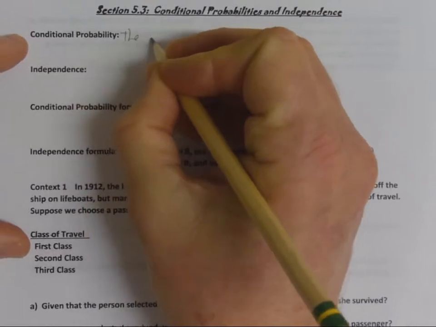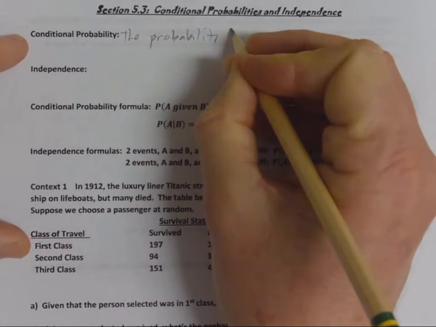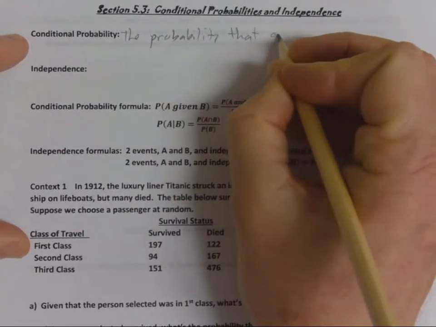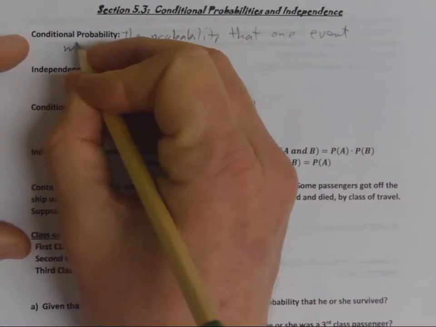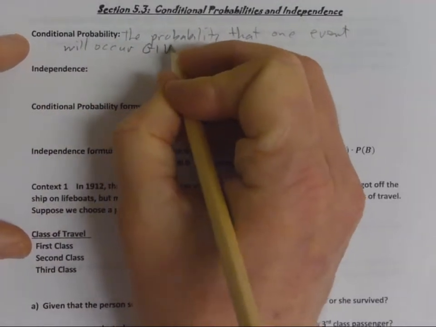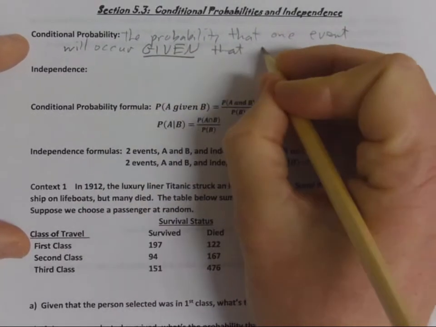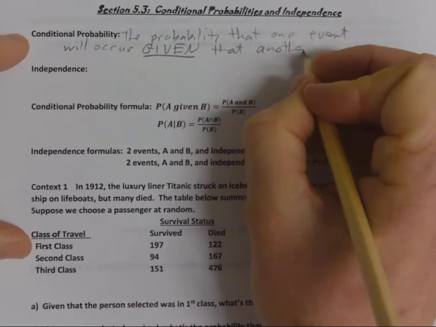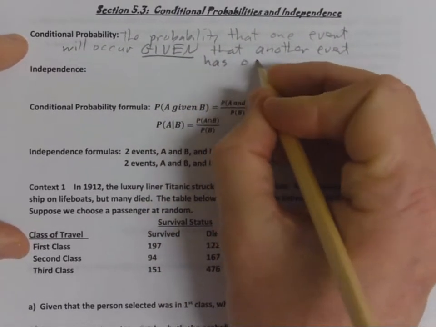So it is the probability that one event will occur given that another event has occurred.